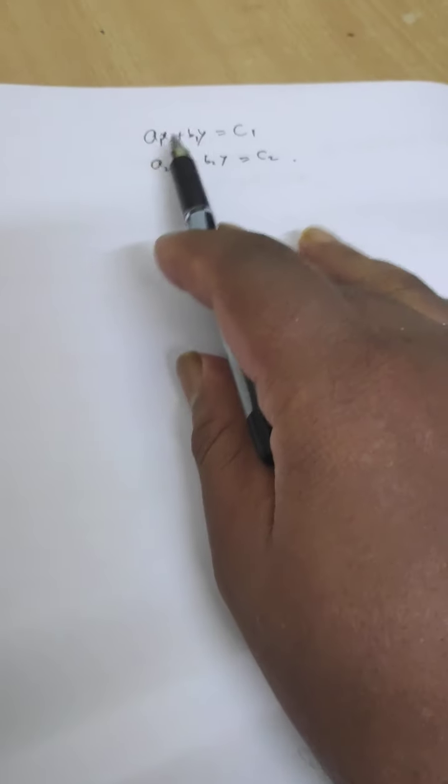Now for application, say ax plus by equal to c. This is a linear equation of two variables. So say a1x plus b1y equal to c1, and another one, say a2x plus b2y equal to c2. Now these are linear equations of two variables. We can solve linear equations of two variables using the inverse of a matrix. So this is the main application of the inverse of a matrix.